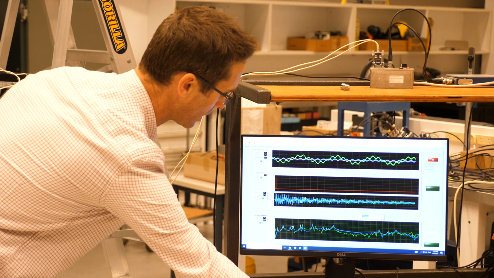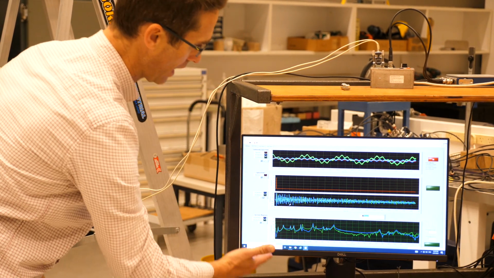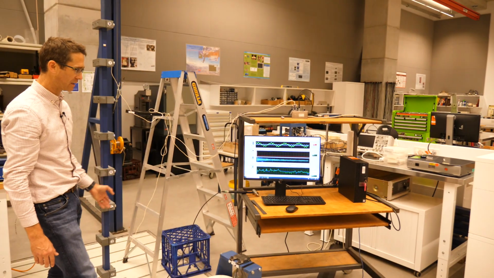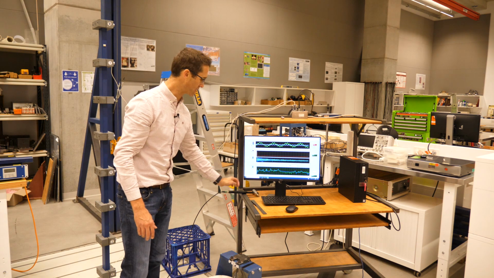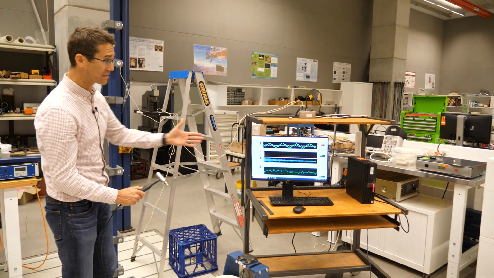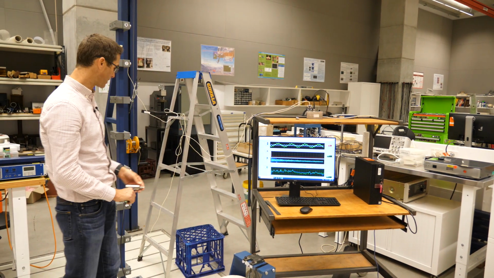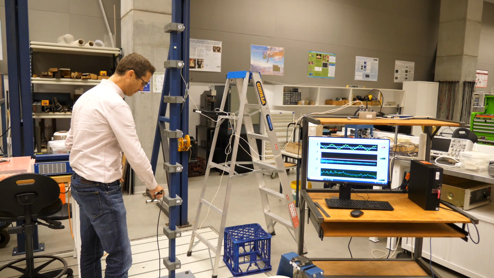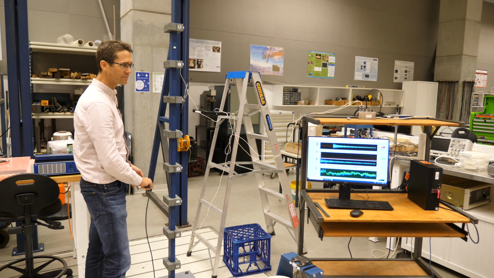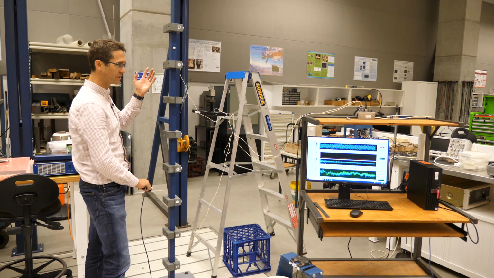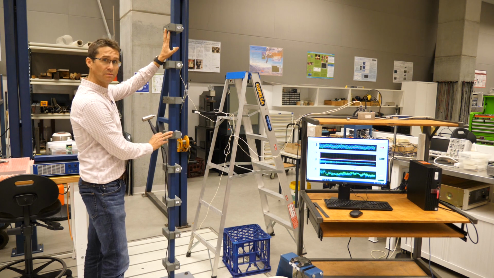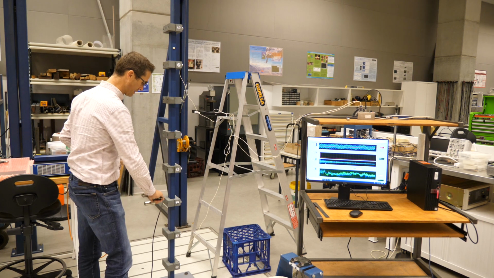1, 2, 3, 4, and so on. And for each of the 2 different transducers, because I struck the tower at a particular location, the relative levels of those are different to one another. And the relative phases are also different to one another. To complete the measurement campaign, I will do 4 more impacts at the same location. I should allow the system to come to rest between impacts.